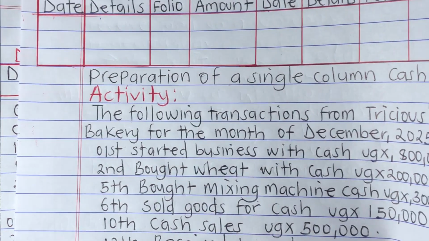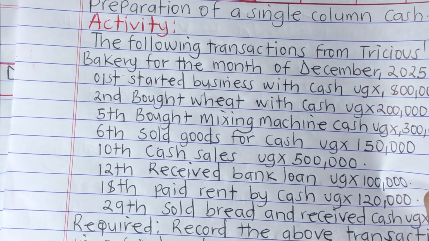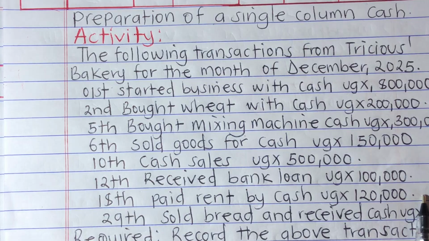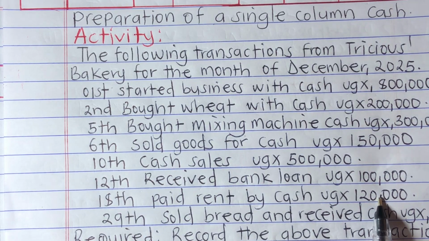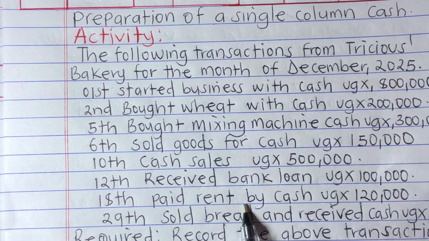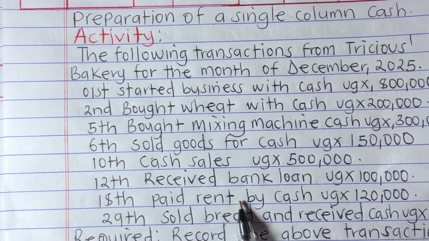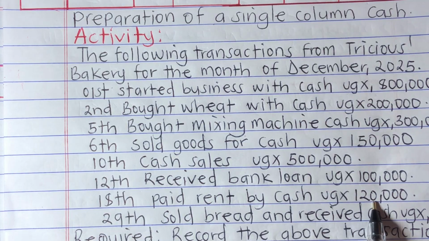So let's go to our second last transaction. It was on 18th. They said paid rent by cash UGX 120,000. Paid rent by cash UGX 120,000. So if you pay rent by cash, meaning you're losing out the cash. So the business is losing out on payment of rent, and the amount was 120,000.